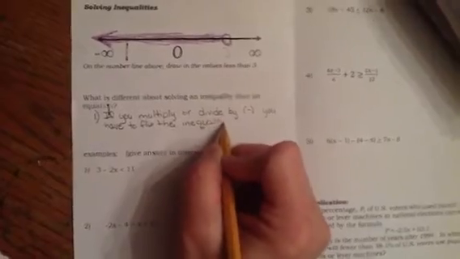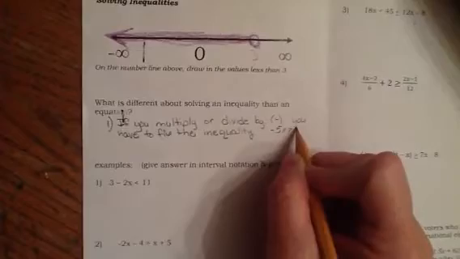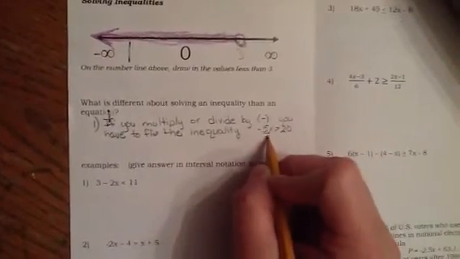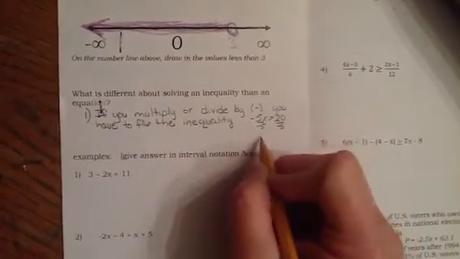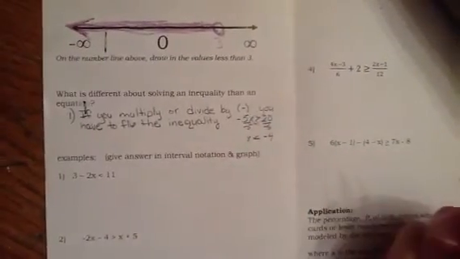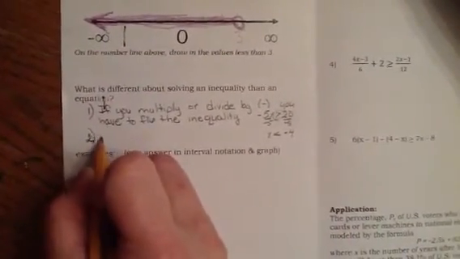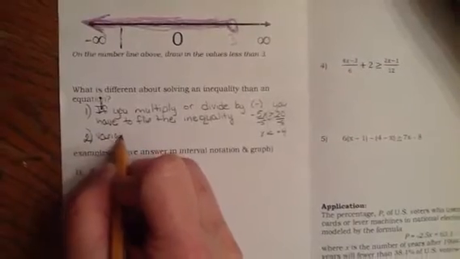So if you have something like -5x is greater than 20, when we divide by -5, we have to flip this inequality from greater than to less than. Okay?